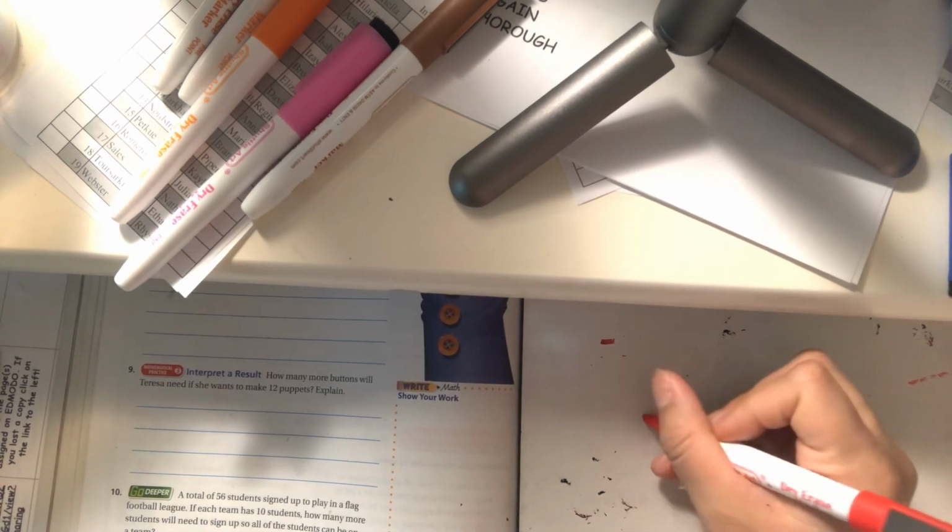Okay, so far your assignment is page 154, and you have number 7. We're skipping 8 and 9. Now we're going down to 10. On number 10, it says, a total of 56 students signed up to play in Flag Football League. If each team has 10 students, how many more students will need to sign up so all of the students can be on a team? Well, if you know your multiplication, you guys can probably figure this out just using multiplication. But I'm not asking you to use multiplication. You need to use division.